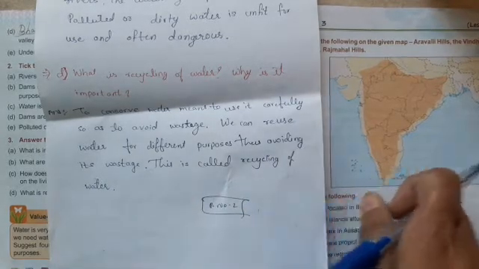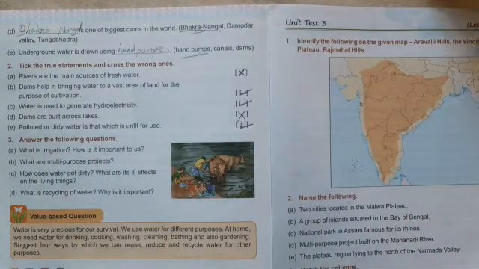Okay, kids, here both our lessons' revision is over. Today's homework is: read the lesson, read the exercise and write the question answers.